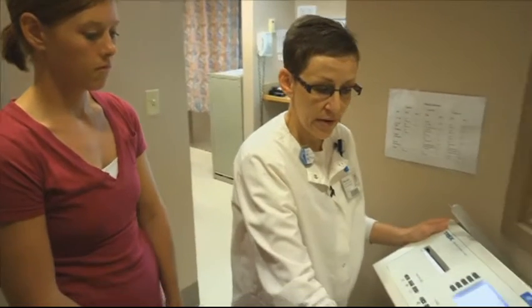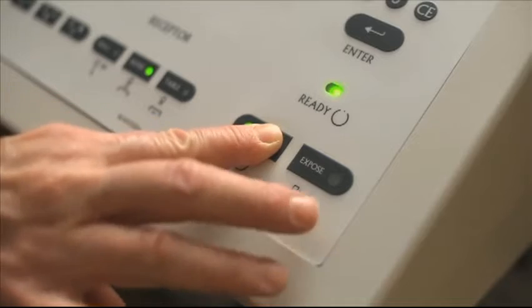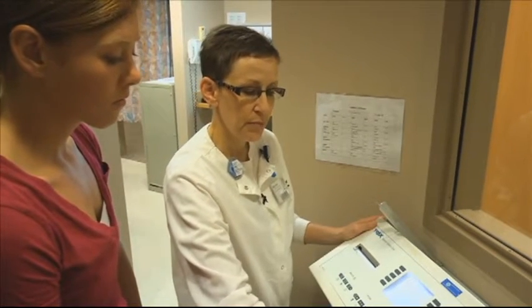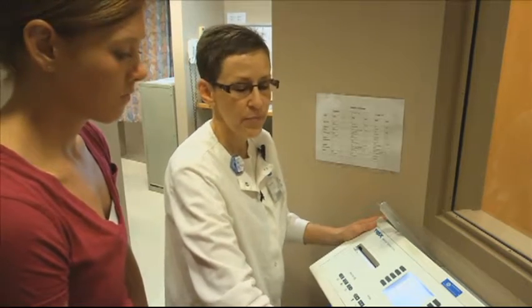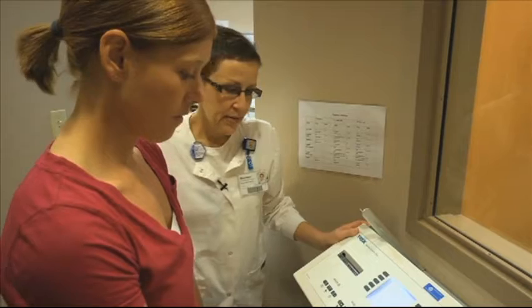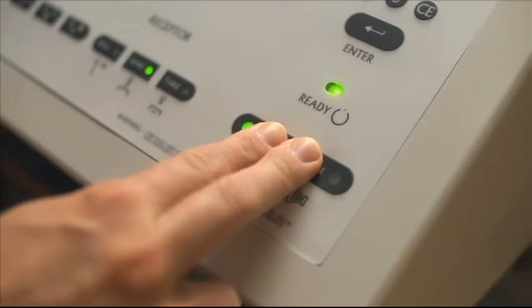So we're ready to make our exposure. We first start the anode spinning with the rotor like that. When it turns green, we push the exposure button down until we hear the beep. Okay, so we'll let you go ahead and try it. And go ahead and make the exposure.